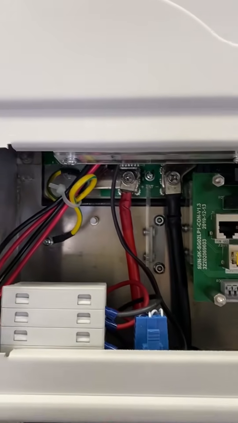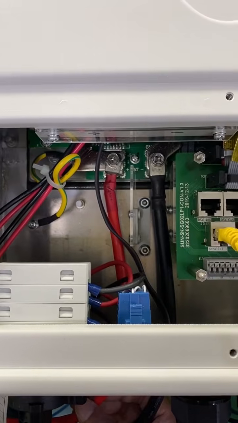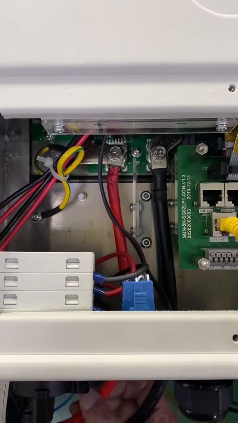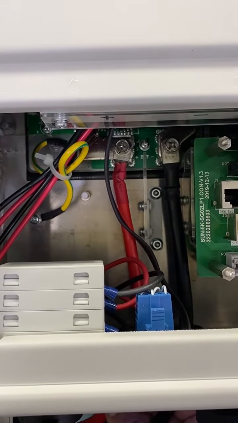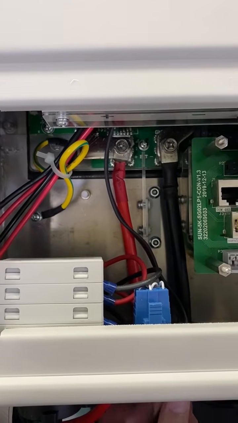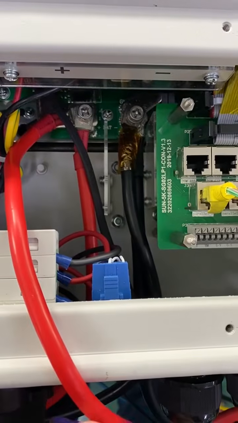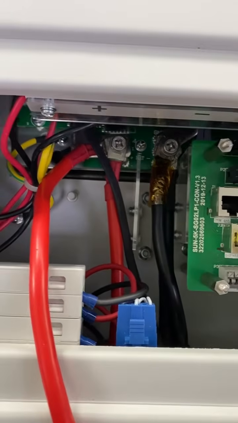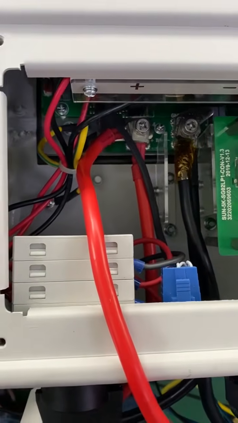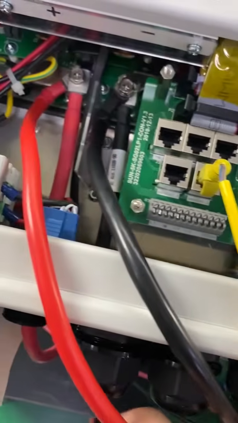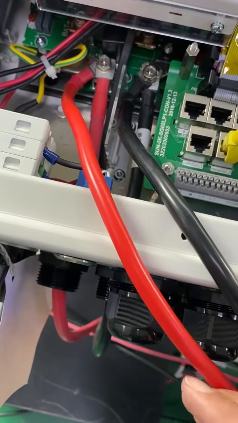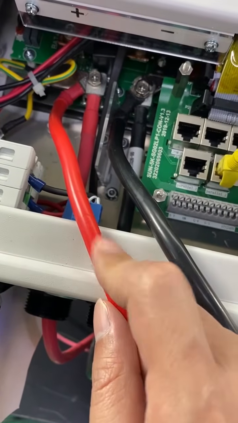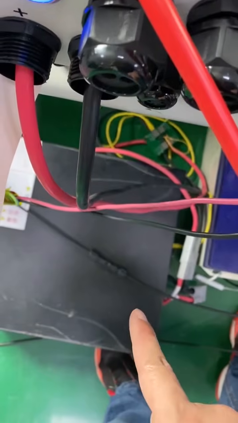Also, the batteries are connected together. The three hybrid inverters share one battery. Here is the battery cable. The red one is the positive, the black one is the negative. Then you come to the second one, and coming to this one. This one is connected to the second one. This is the third one, and another battery terminal cable is connected to this battery.